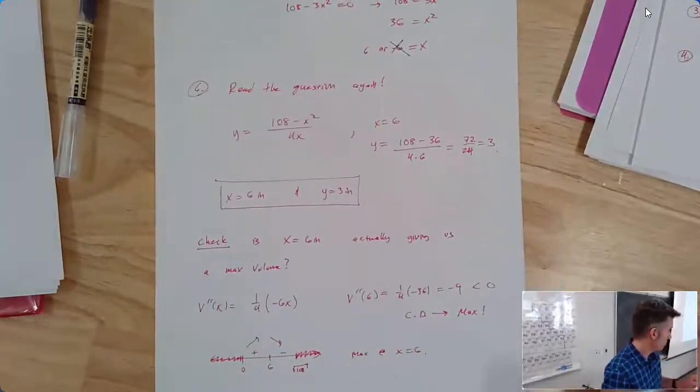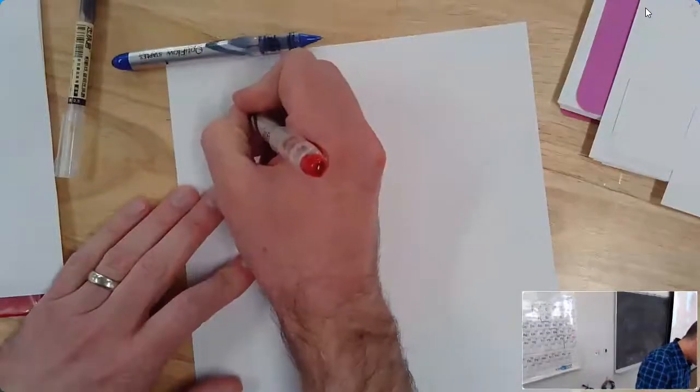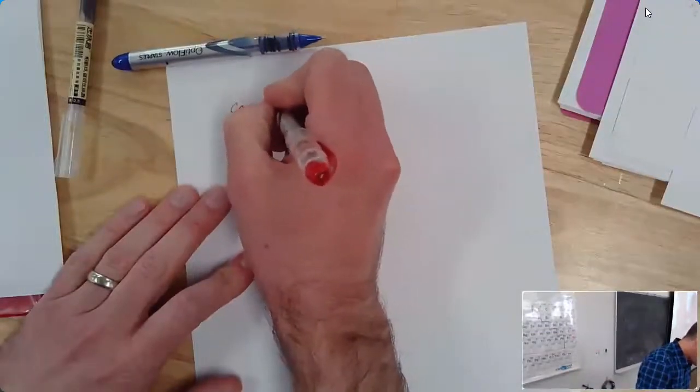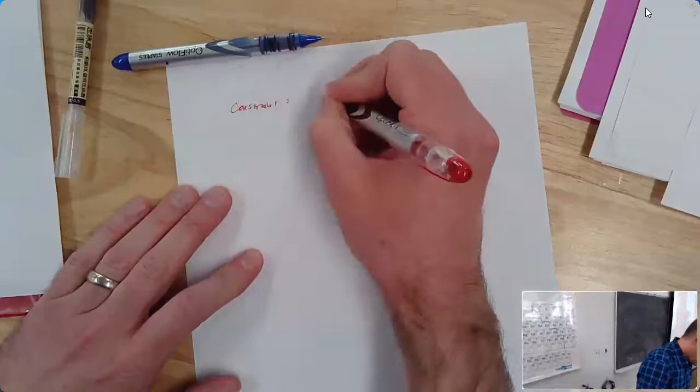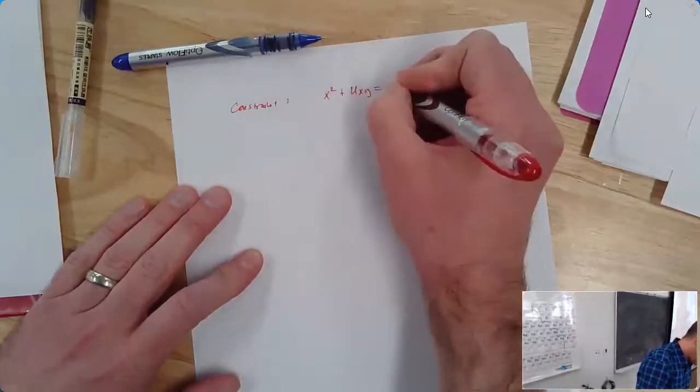Question? Can you go over the reasoning of how you found the upper bound for the- Sure. So we said that our constraint, we've got to wrap things up here, so our constraint was that X squared plus 4XY was equal to 108.